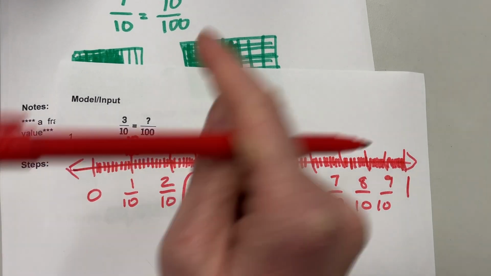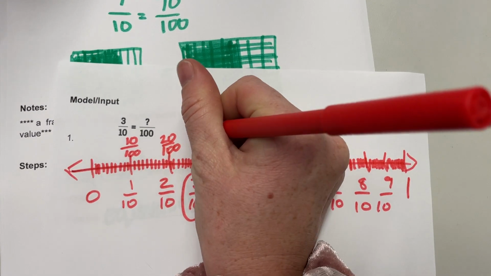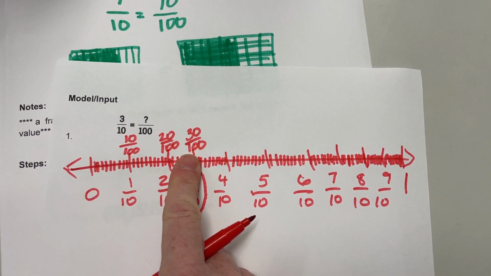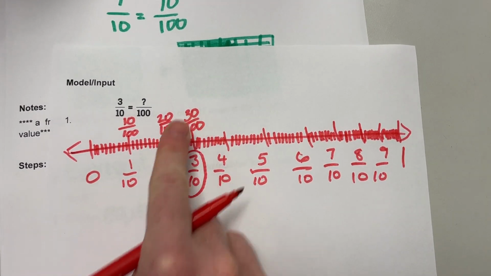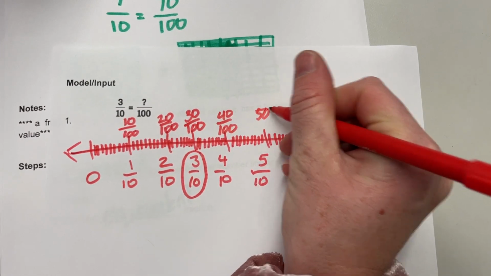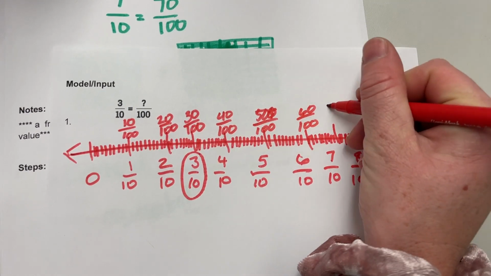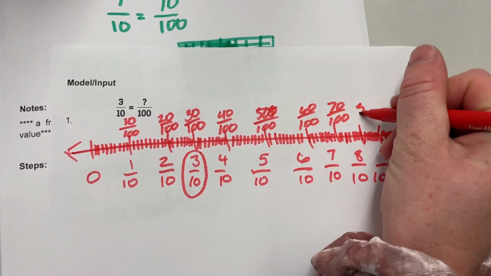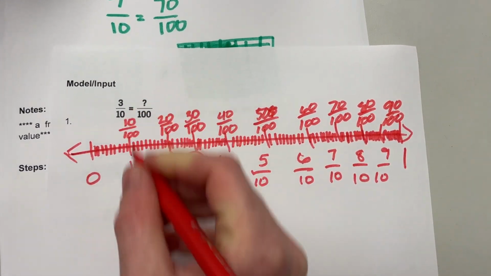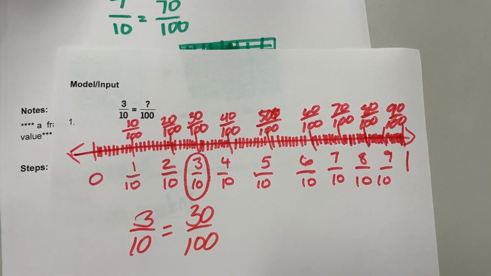Now I count 10 more, 20 100ths. Now I have 10 more. I have 30 100ths. Oh, I'm going to stop there just to notice 3/10 is equal to 30 hundredths. Let's put the other one. So 40 hundredths, 50 hundredths, 60 hundredths, 70 hundredths, 80 hundredths, 90 hundredths. So 3/10 is equal to 30 hundredths.